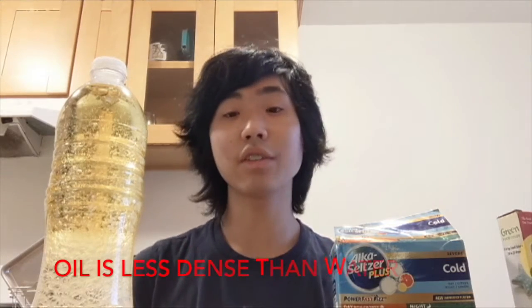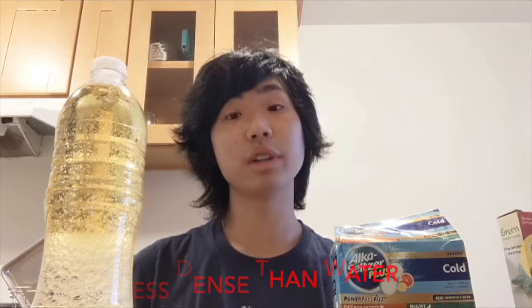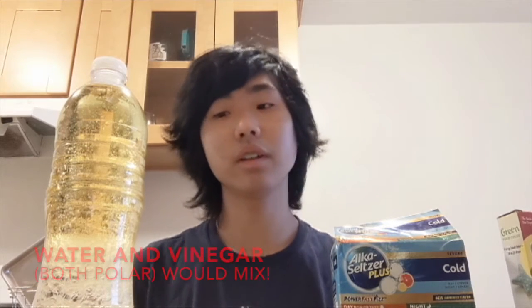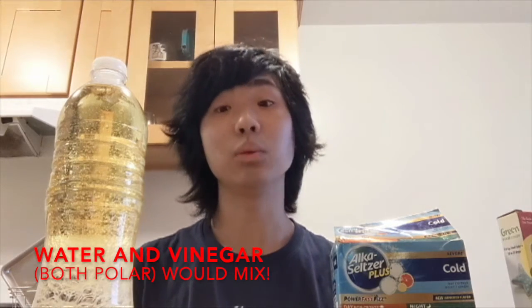So one thing you'll notice is that the yellow part is rising to the top, where the water is going towards the bottom. And this is because oil is less dense than water, which means that the water, which is more dense, will sink in the oil. Another thing you want to notice is that the oil and the water, they're not mixing. If I poured something else in, maybe if I mixed water and something else, it would mix. But in this case, they're not.